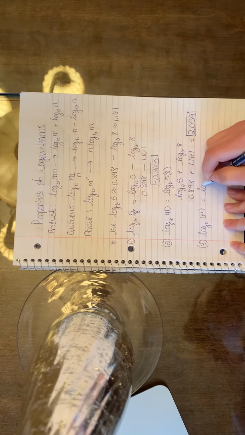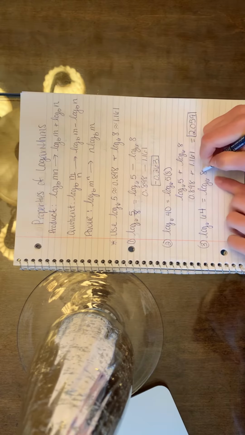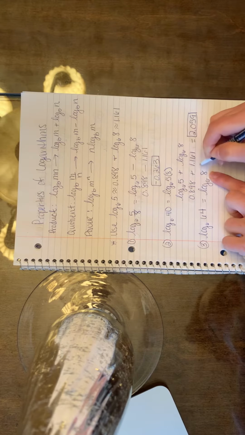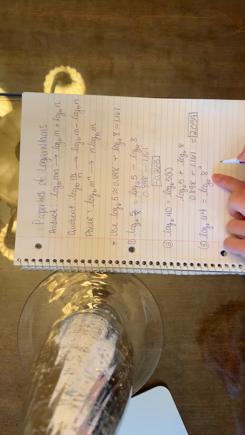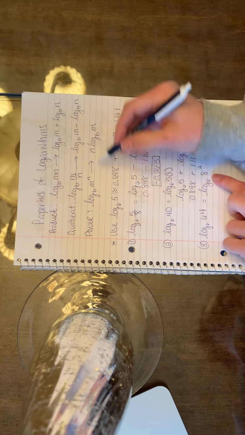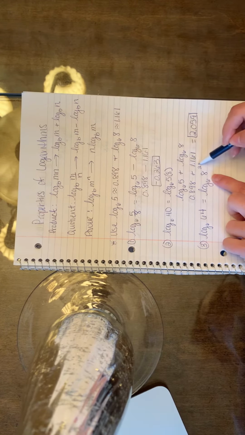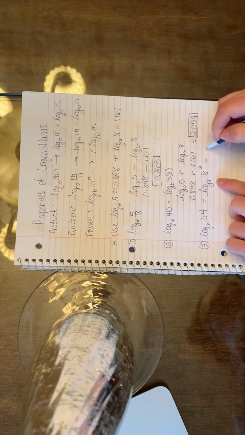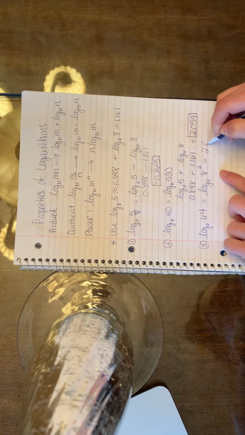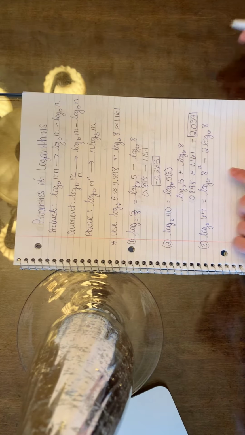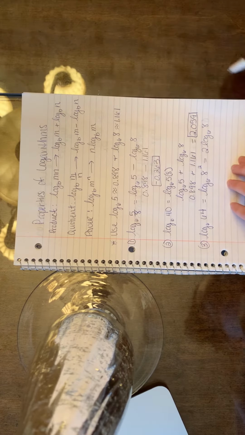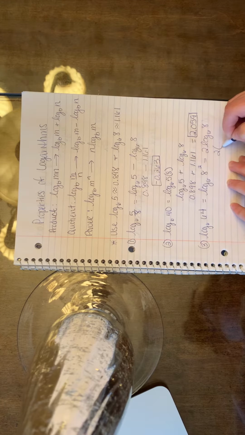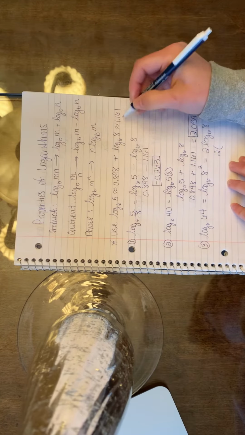So log base 6 of 8 raised to what power will give you 64? 2. 8 squared is 64. So how do you rewrite that based off the property? You take the exponent, bring it to the front: 2 times log base 6 of 8. You already know the value of log base 6 of 8, which is in our directions here. So this turns into 2 times, in parentheses, what was log base 6 of 8?